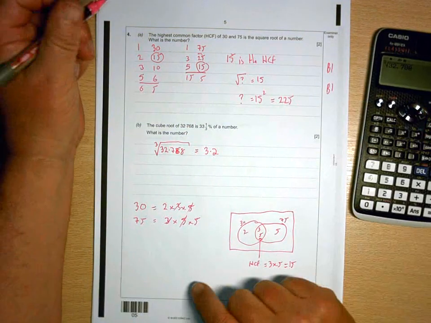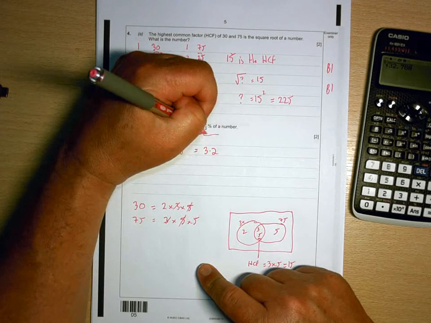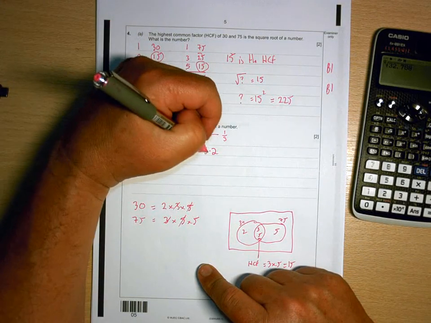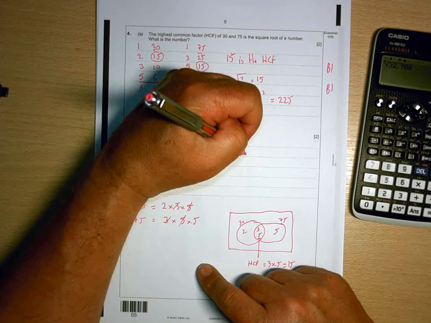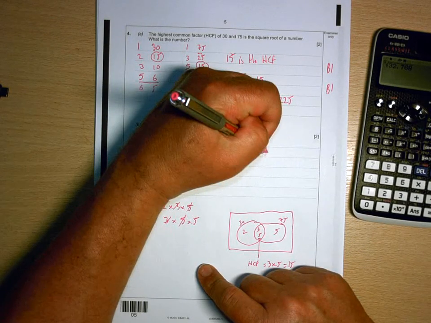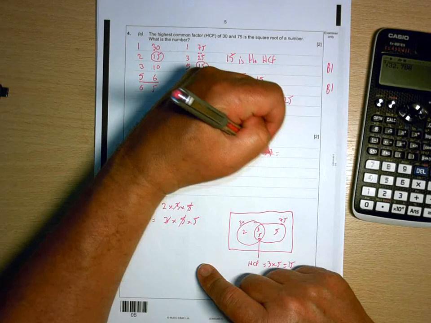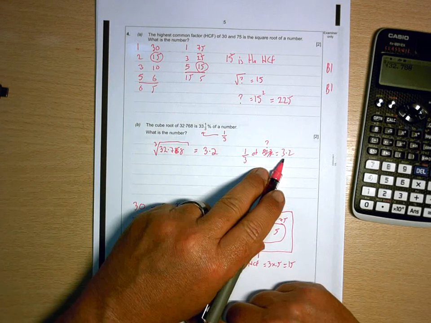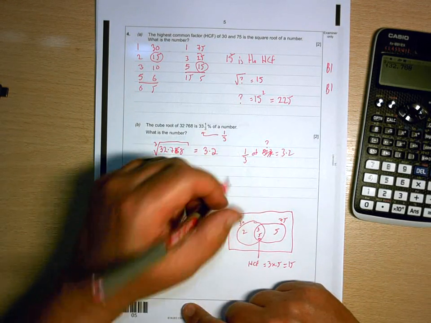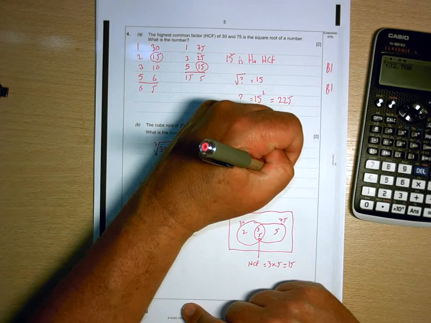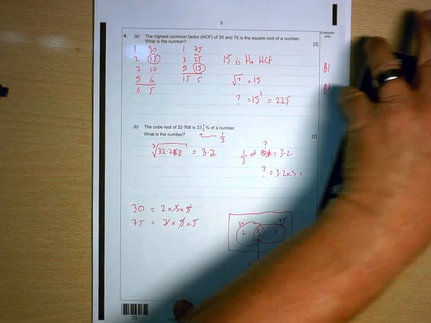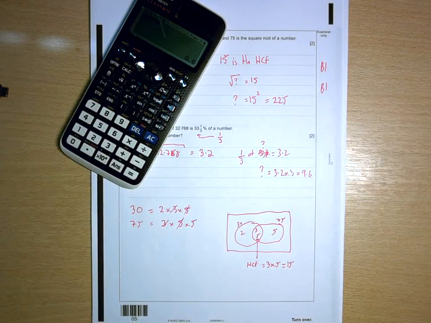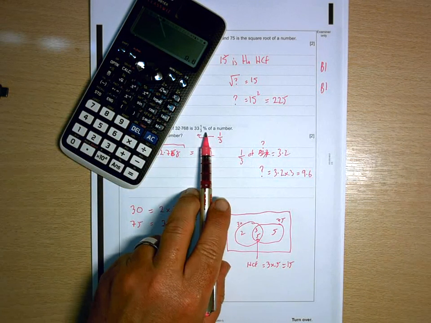So a third of the number, so 33.33% is 1/3. So if that's a third of the number, to work out what the number is, 1/3 of the number, we don't know what it is, is 3.2. So if 1/3 is 3.2, the number is going to be 3/3, so it's going to be that times 3. So 3.2 times 3, 9.6. That's the easiest way of doing it if you can recognize that 33.33% is a third.